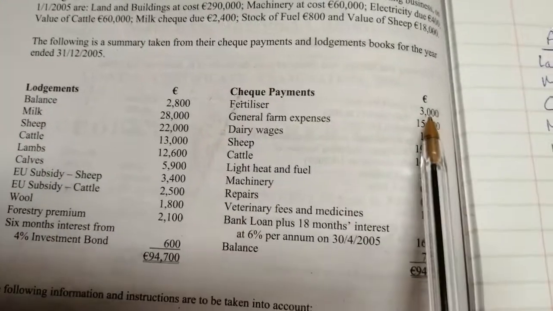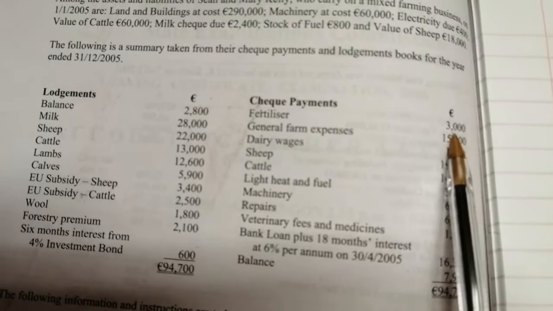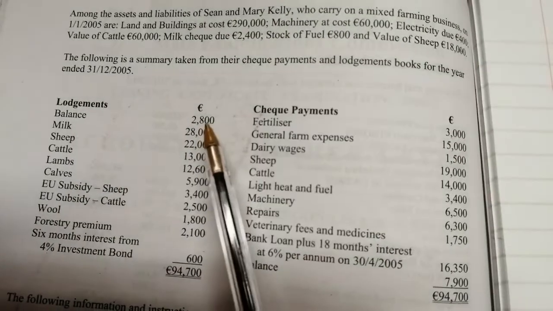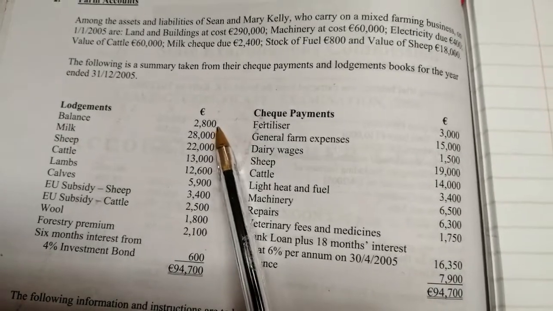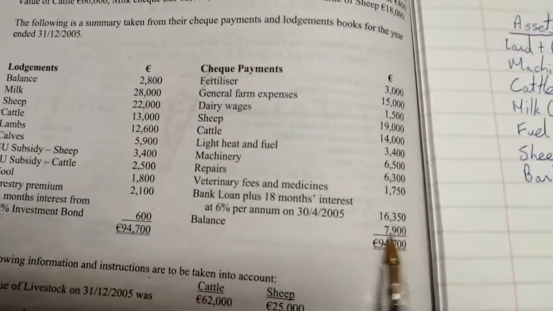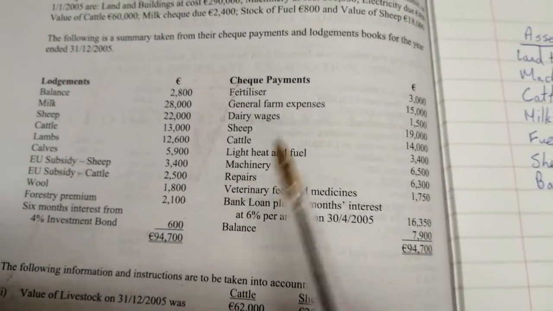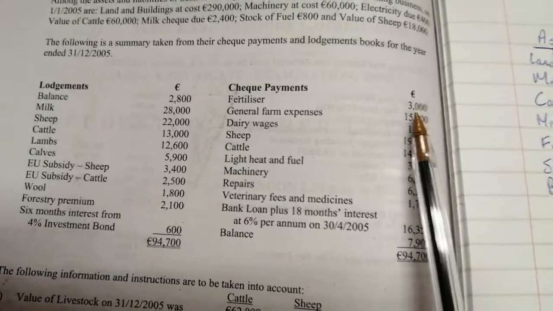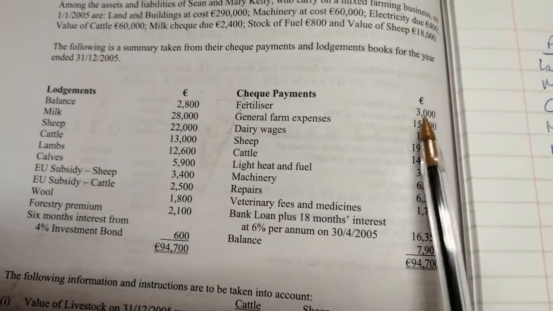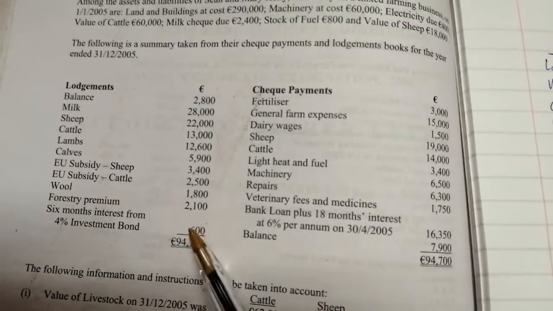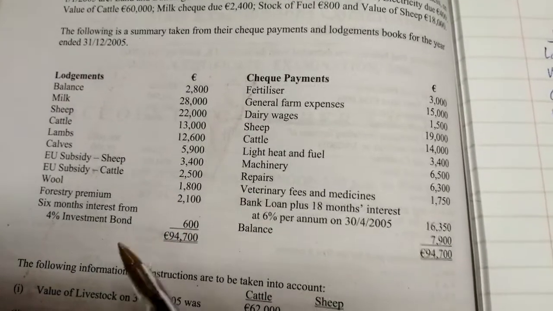If the balance was over on this side, on the payments side, it would mean that you owed 2,800 at the start of the year. So watch out for that. A balance at the start of 2,800 means you have money in the bank at the start of the year. A balance at the end on the other side means you had this money in the bank at the end of the year. Whereas if you had a balance at the start up here, it would mean you owed money at the start of the year. Your bank was in overdraft, if you like. And if you had a balance at the end, which was over on this side, it means you had an overdraft at the end of the year. So the side is very important.